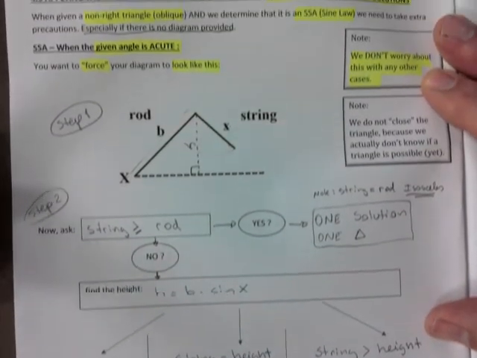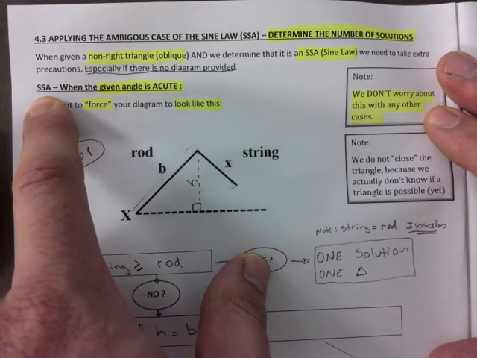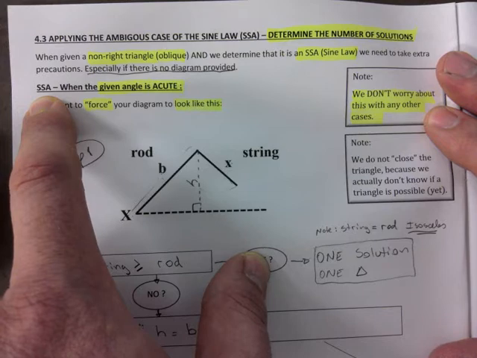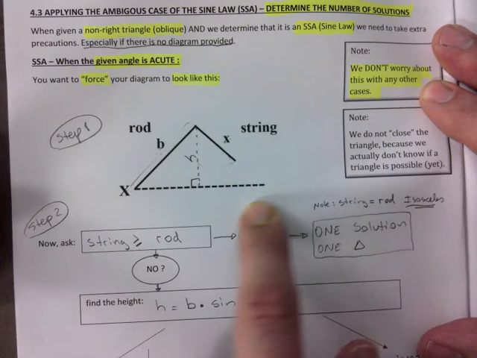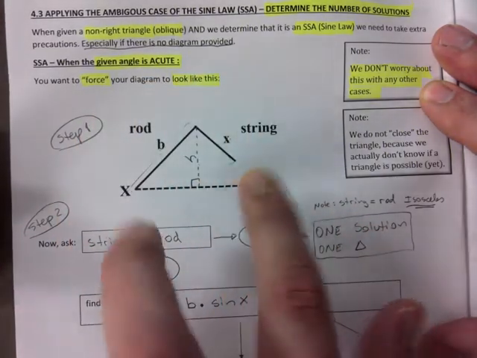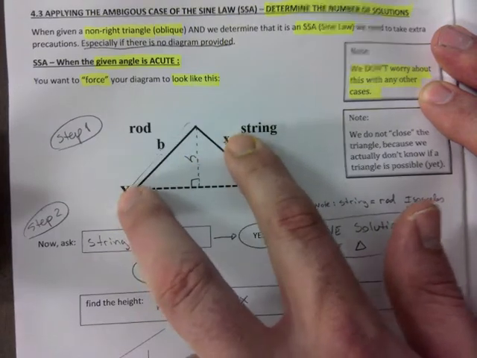What's happening here? Well, first of all, you determine that the information indicates that this is SSA. Okay, if it's SSA, I need to watch out. I'm going to draw my diagram like this, and I put the side and the angle, the pair, like this.